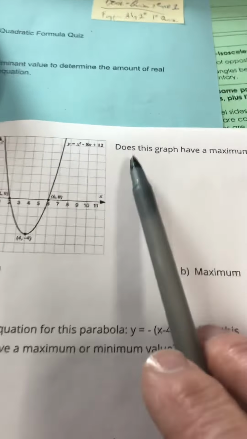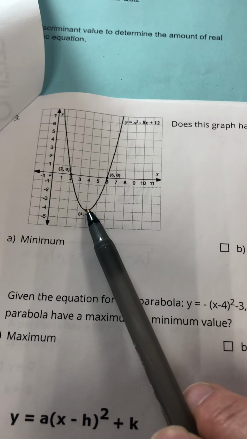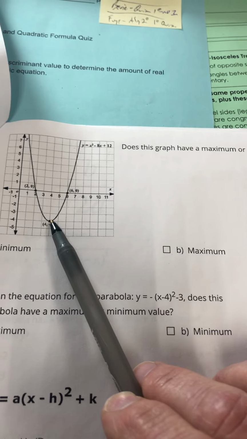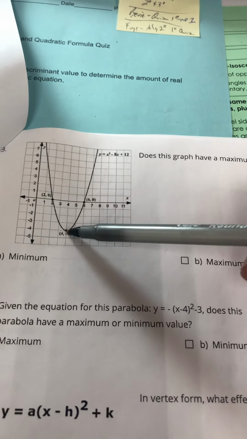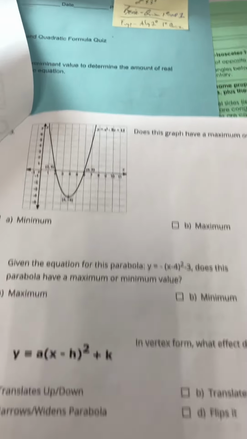For number 3, does this graph have a maximum or minimum? So this point right here, would this be the maximum, or would you call that the minimum? You have a 50-50 shot on that one, and hopefully you could see that, on a graph like this, the bottom of it is going to be which of those.